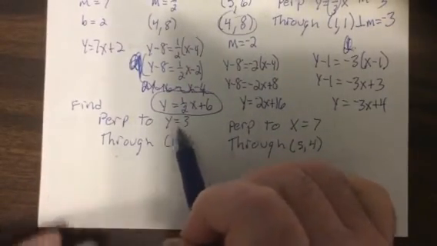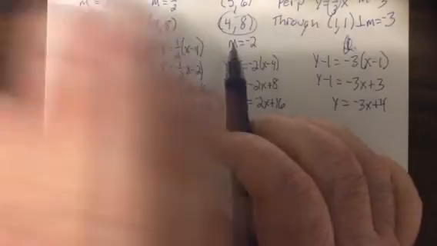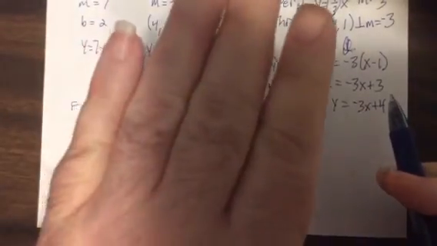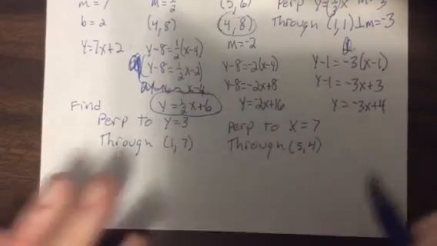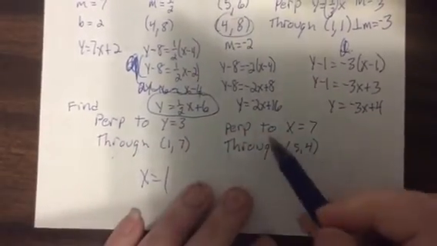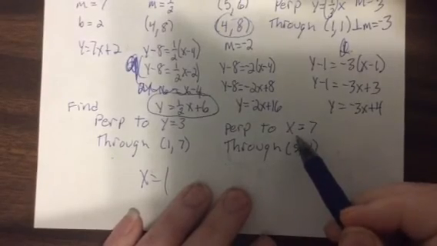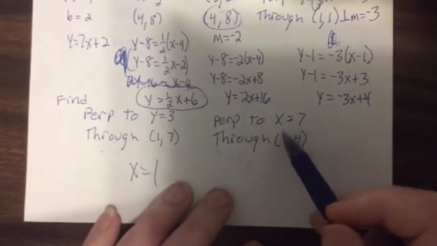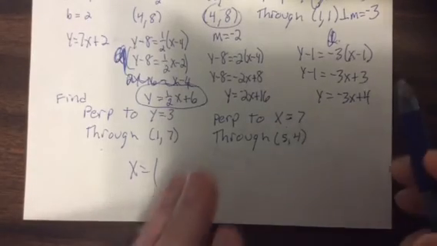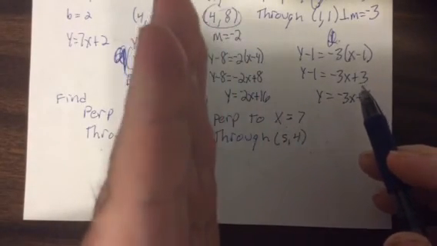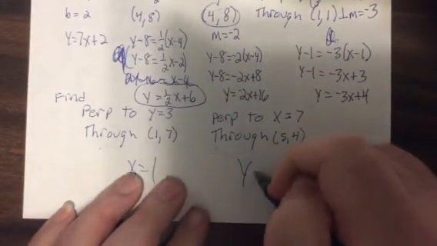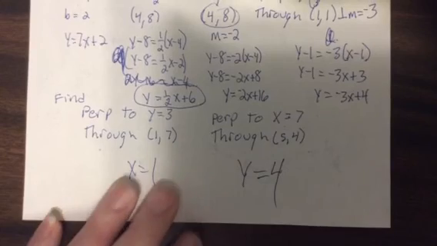Now the last two are real quick. Y equals a number is horizontal, straight across. So perpendicular would be rotated to vertical. So that would just be x equals the x number. And x equals a number is a vertical line whose slope is always undefined. So perpendicular to that, we rotate it 90 degrees. It'd be horizontal. So it's y equals the y number.